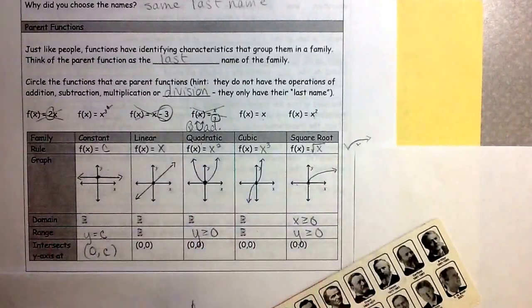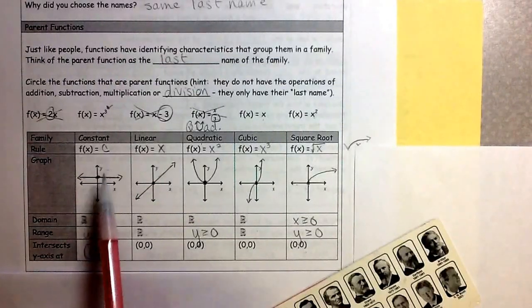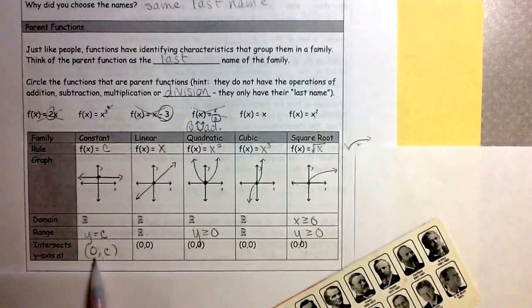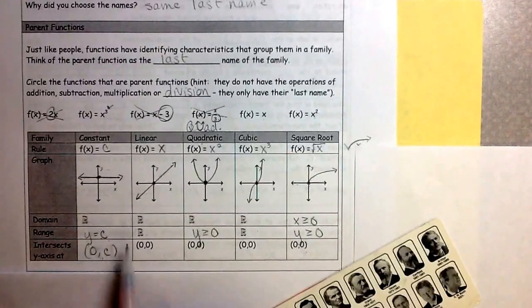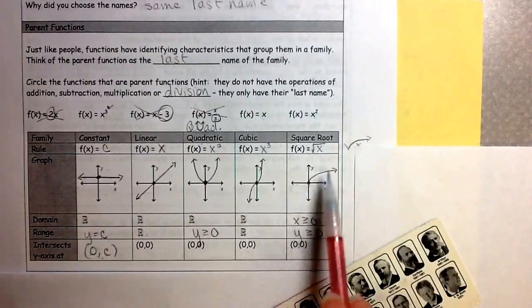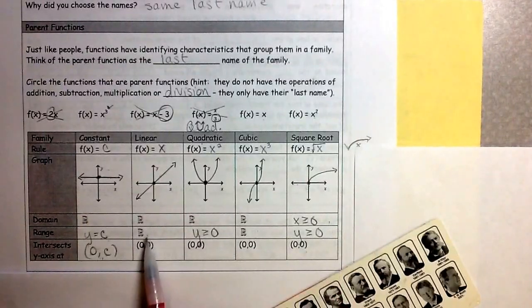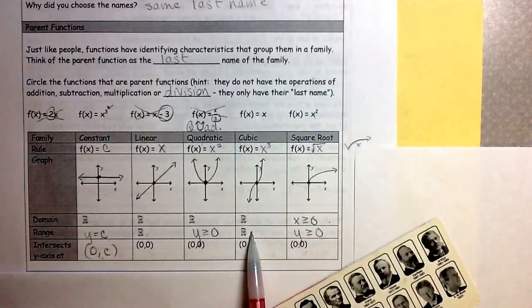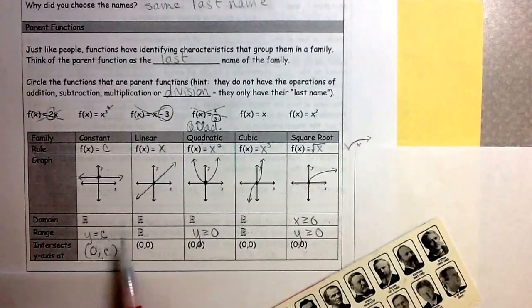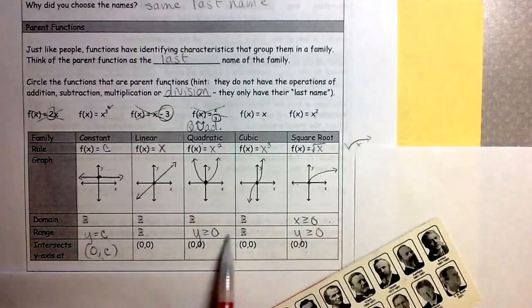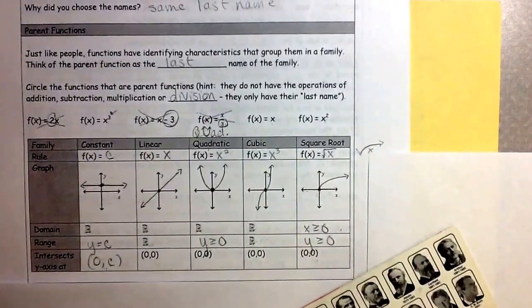So if you're looking at this table, I filled in anything that was real numbers here, and I did not fill in the ones that were different. Here, everything except the constant intersects the y-axis at (0, 0). And everything has a domain of all real numbers except for the square root. And two of the functions have a range of all real numbers. And then again, like I said, the ones that I didn't fill in were the exception to the all real numbers for the domain and the range. And that's going to be addressed on the next page.